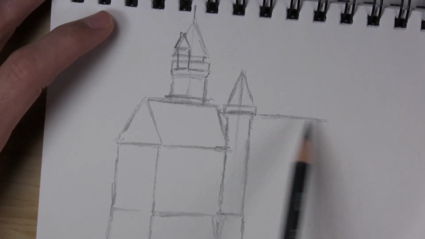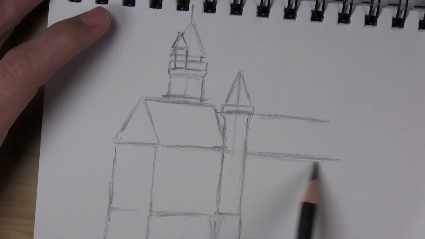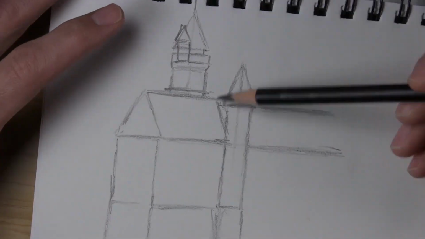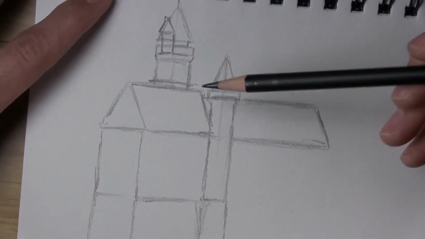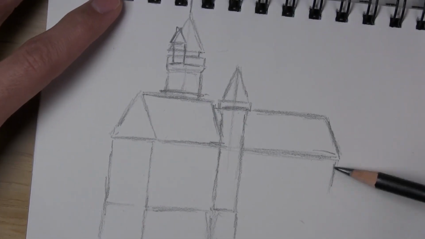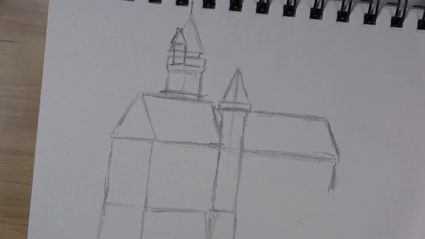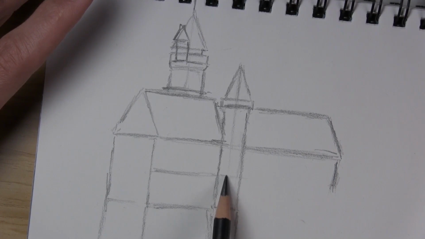Extend the roof beyond the right side of the tower in the foreground. Maintain the same angle as previously drawn with the other slanted edges of the roof. Then draw a horizontal line midway across the face, bending the line on the tower.